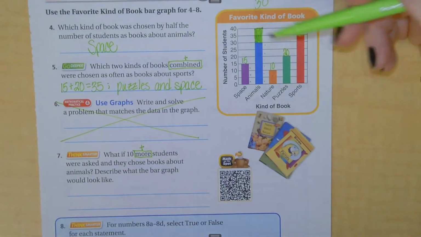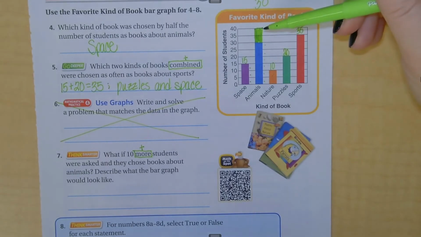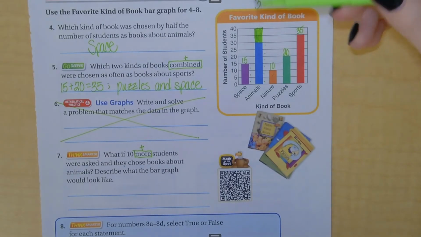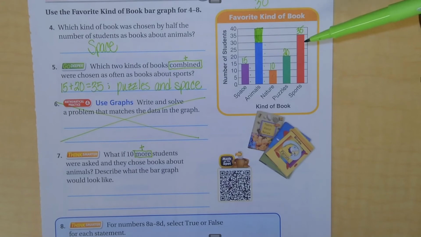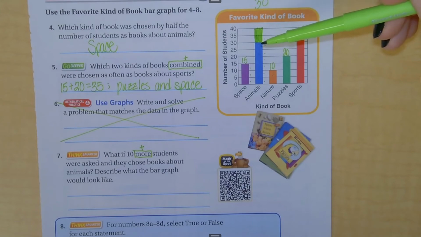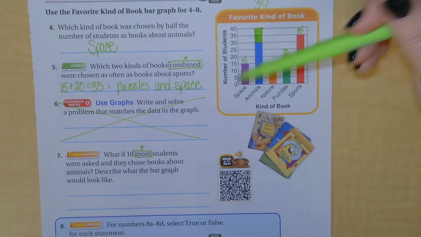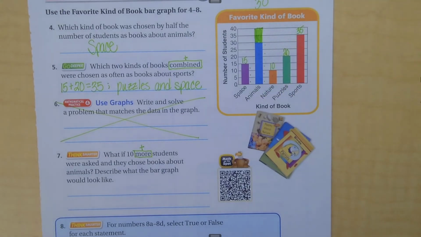So the bar graph would look different because now your animals bar is going to go all the way to the top, and instead of sports having the largest amount of votes, now animals has the largest amount of votes. So it changes the bar graph significantly. Okay.